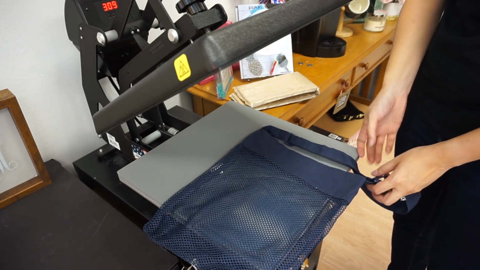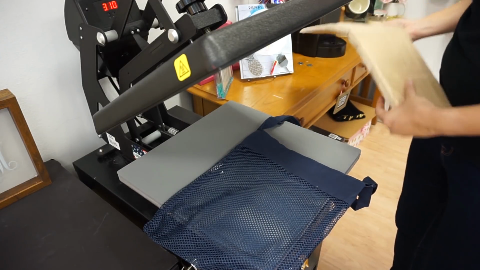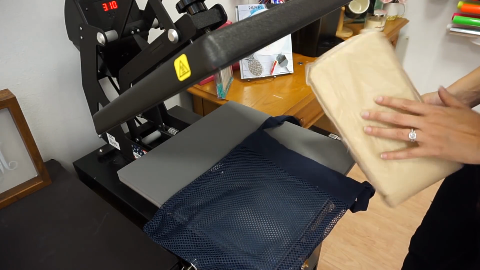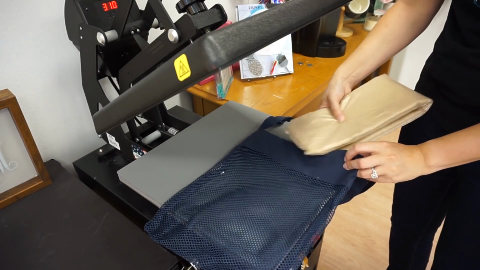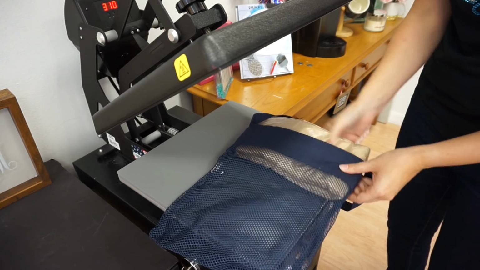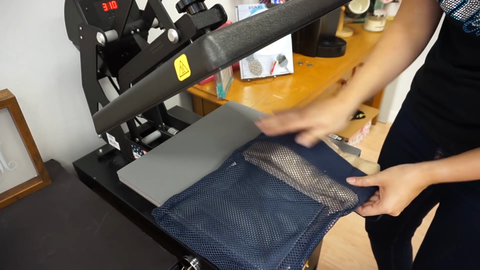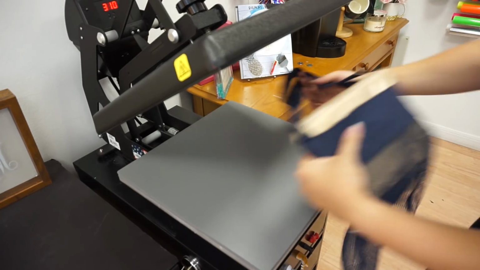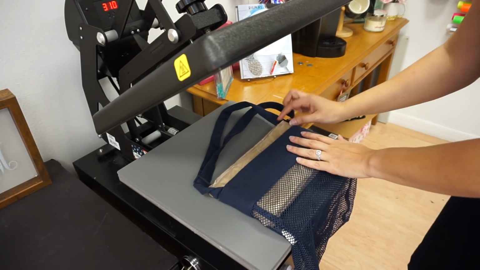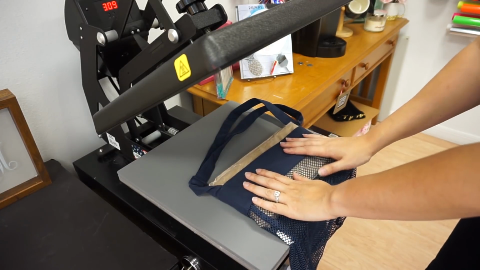Now there's a couple challenges with this. These straps can really mess with the pressure. So I have one of our long pressing pillows. I'm going to fold it in half and place it inside the seam here. This is a Velcro closure, just so you know. I'm going to bring this over here, make sure it's lined up. And so now I have a nice raised area for my design. I don't have to worry about the straps getting in the way or melting any of this plastic.